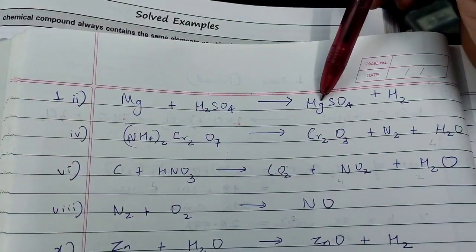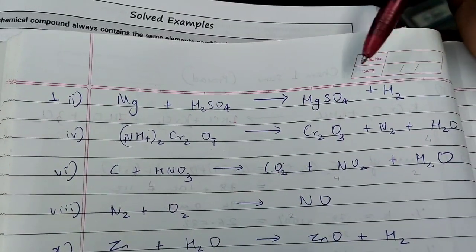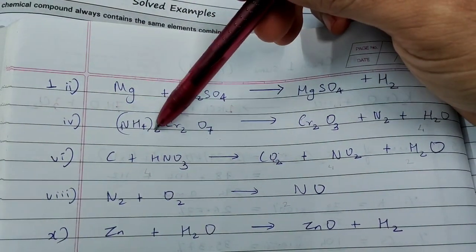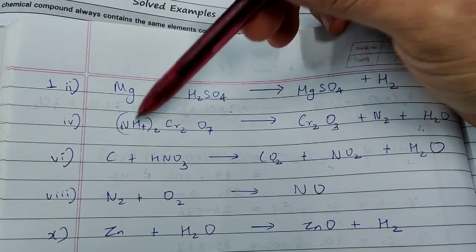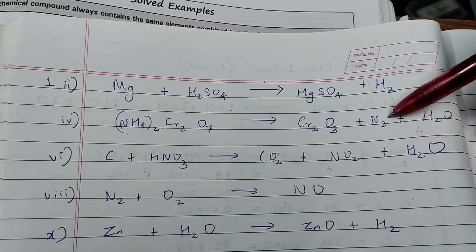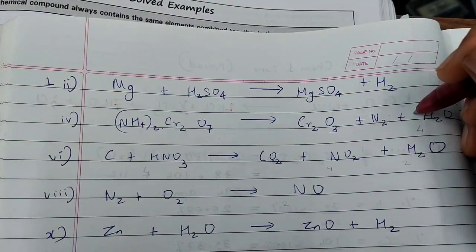Mg is 1, Mg is 1, H is 2, H is 2, and sulfate. So it's already balanced. Next, here nitrogen is 2. This number outside the brackets means that 2 is for nitrogen as well as for hydrogen. So if nitrogen is 2, but here nitrogen is already 2. Next, hydrogen is 8, but here hydrogen is just 2, so put a 4 out here.